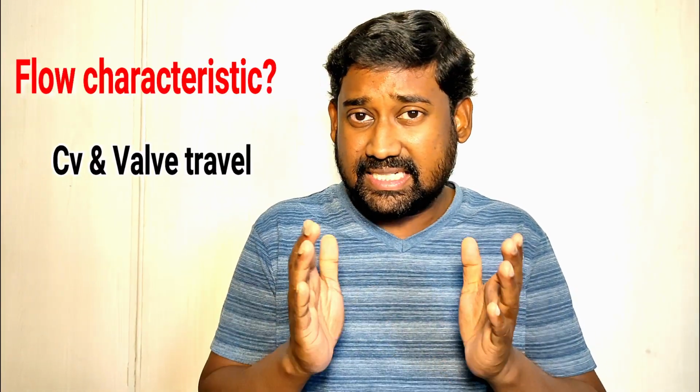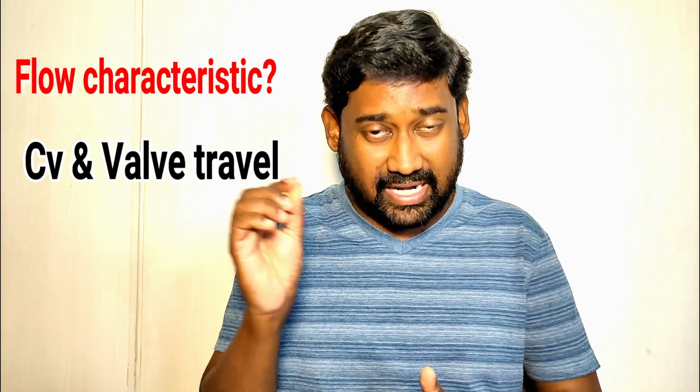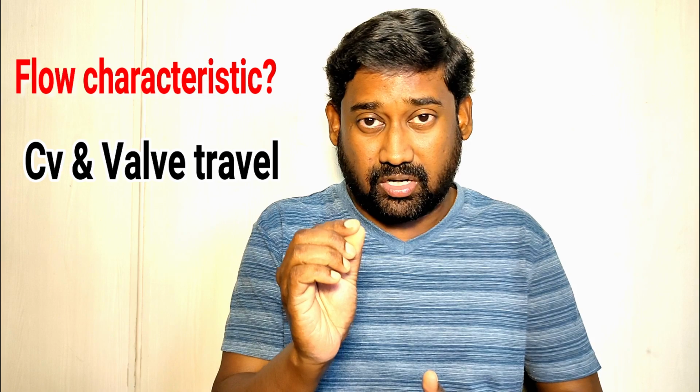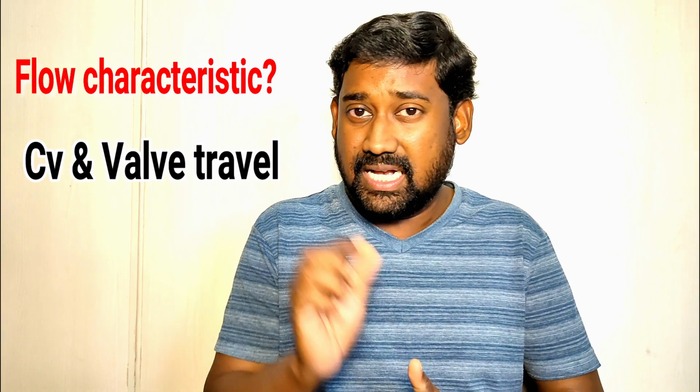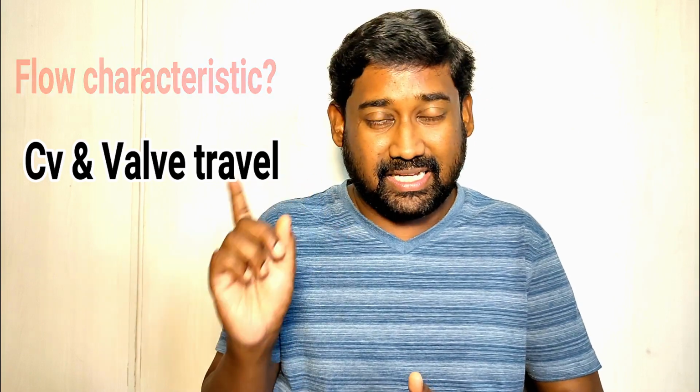So we are going to discuss control valve flow characteristics. What is basically control valve flow characteristics? It is just the relationship between the control valve travel and the control valve flow coefficient. That is, it's a relationship between the CV flow coefficient and the valve stroke length. How is the control valve coefficient controlled with respect to the valve travel? This is what the flow characteristics are.